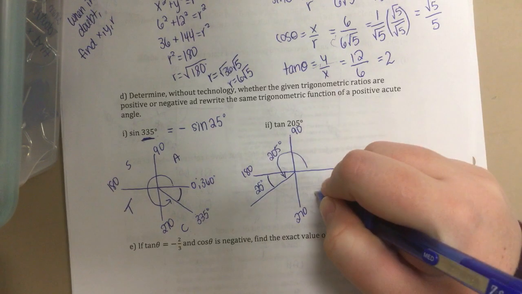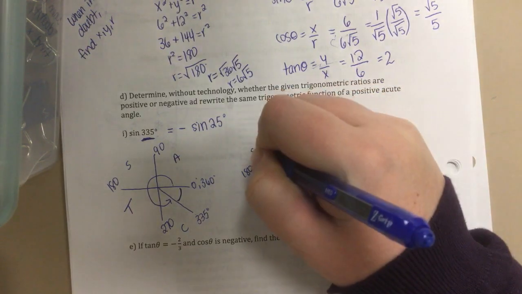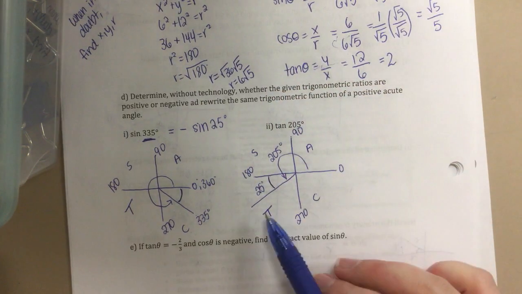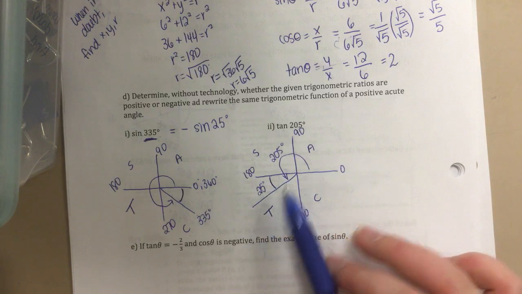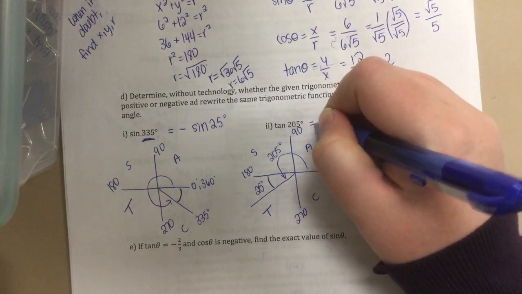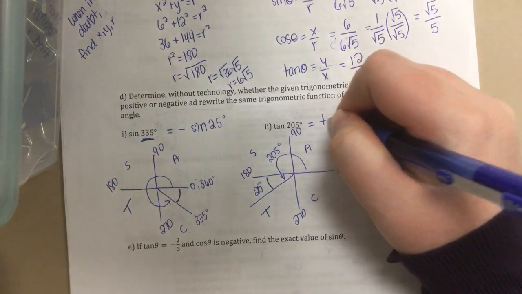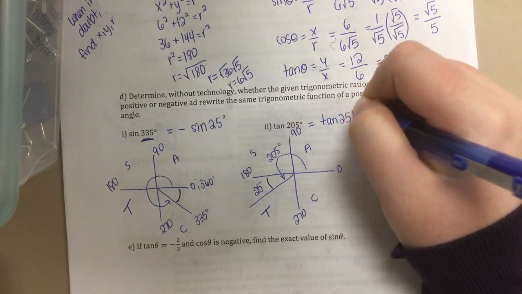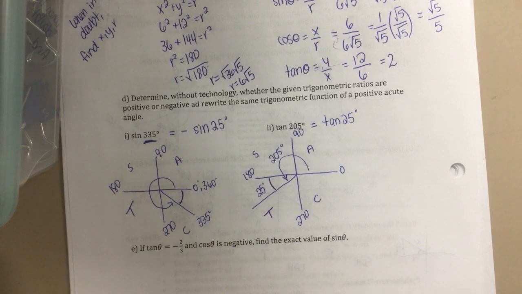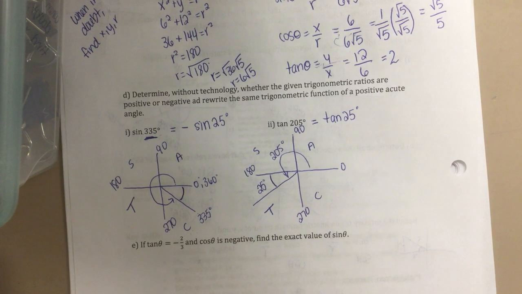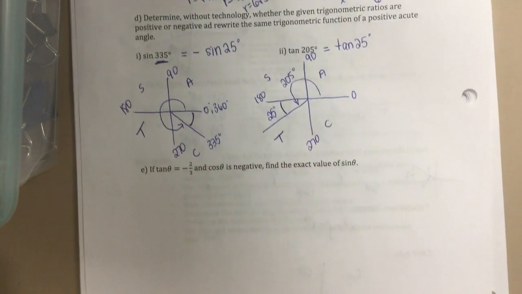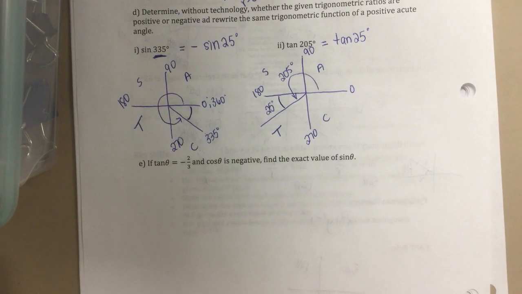If I go back to the question, is it positive or negative? T fits in this quadrant. T stands for tan. That means tan is positive. So you could write a positive or you could just leave it out. And equivalent to tan of 25 degrees. Okay, so it's a positive ratio and it's equivalent to the positive of tan 25 degrees, that acute angle.